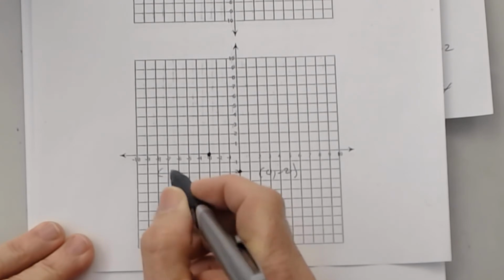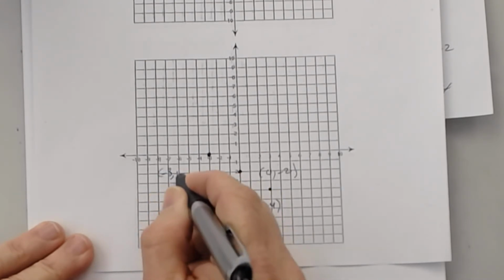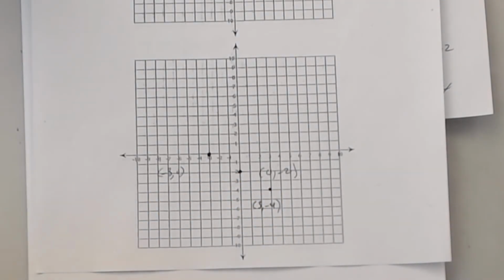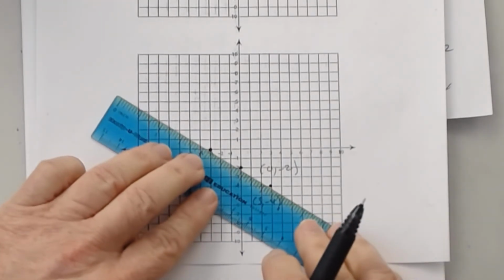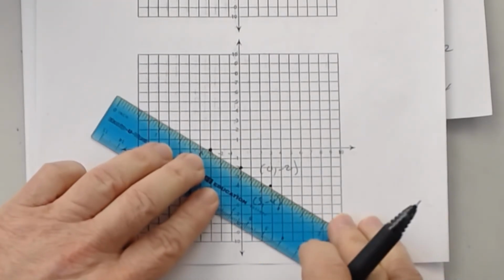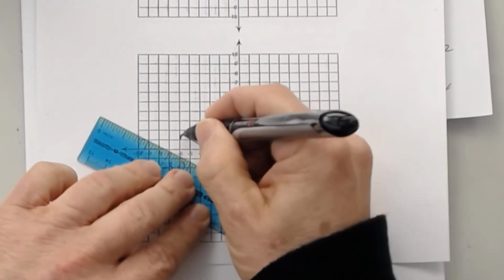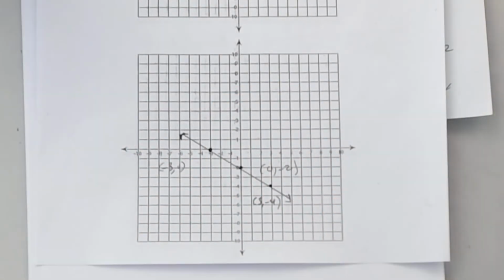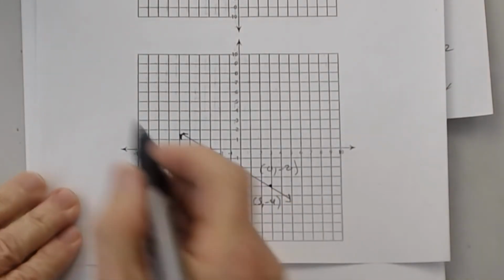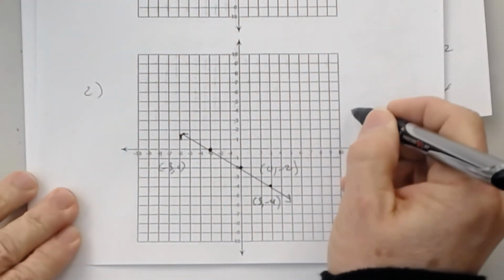All right. So do y'all see that those 3 points do lie on the same line? All right, just go ahead and use your ruler now. And don't forget to draw your arrows. And that's what we get. All right, so that's number 2.